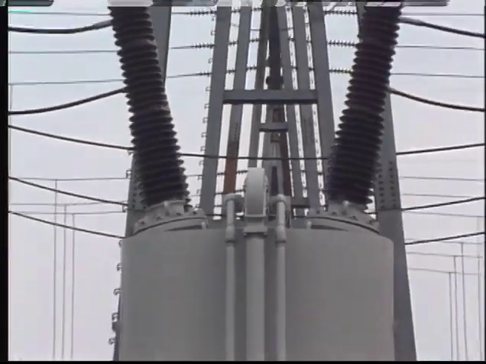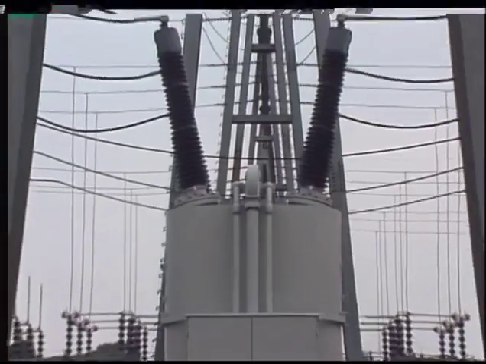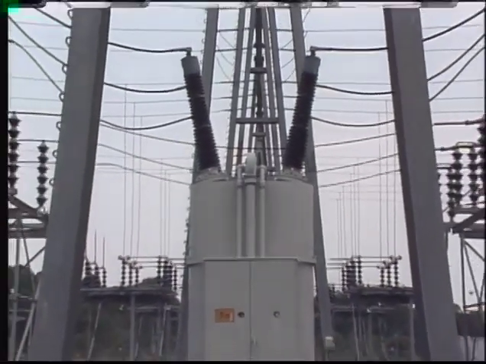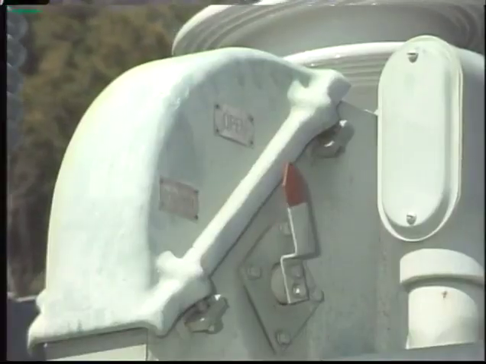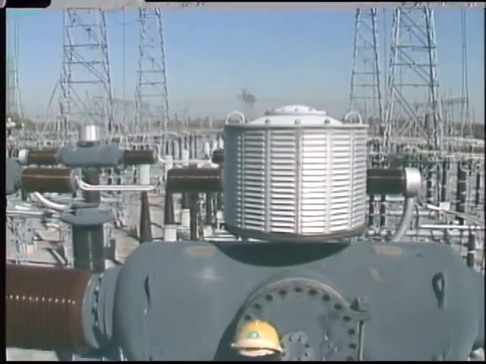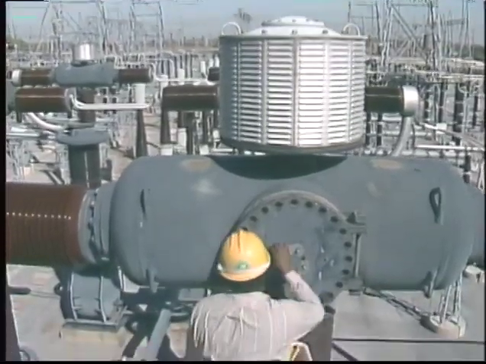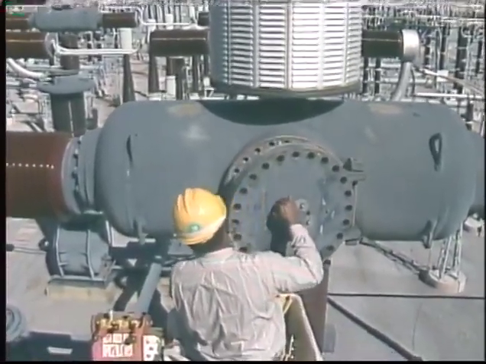Circuit breakers are used to make and break circuits under normal load conditions and to interrupt circuits under fault conditions. When a circuit breaker is called on to operate, it must operate. Regular circuit breaker maintenance helps to ensure that breakers work when they're supposed to.